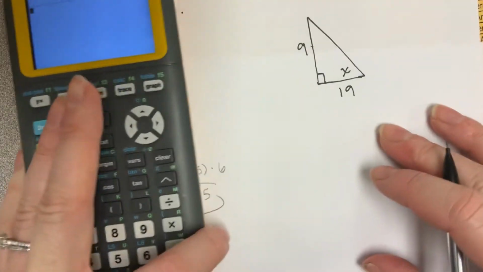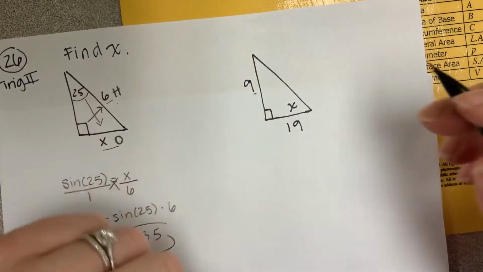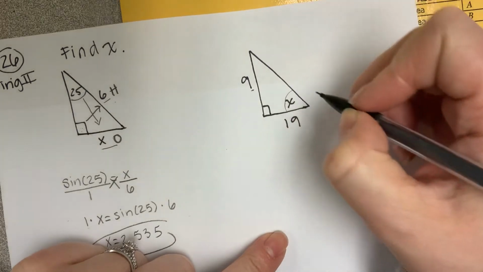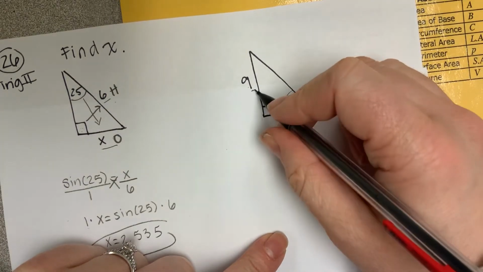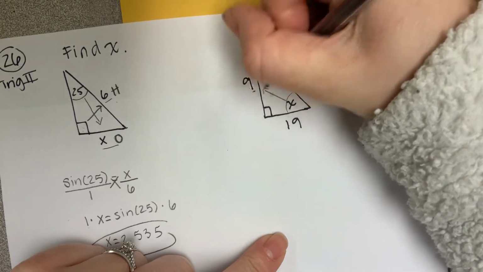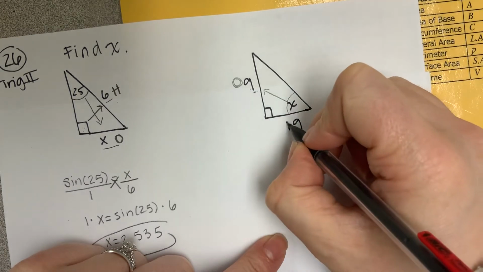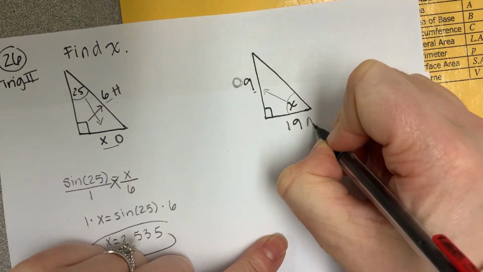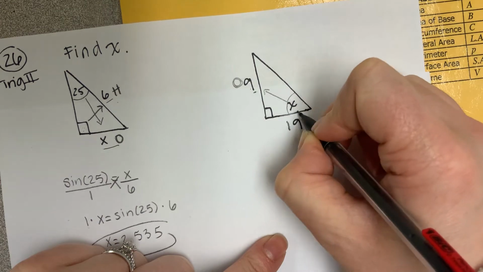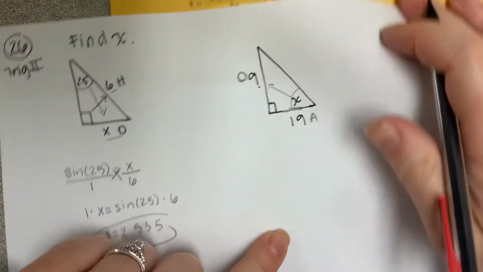Now in this second example, we're still going to be using those trigonometric ratios, but x is an angle and we're given 2 of the sides. So we're still going to label our sides as usual. So 9 is going to be our opposite side, it's across from our angle, and 19 is going to be our adjacent side. It's right next to our angle, it touches our angle. So we have O and A.